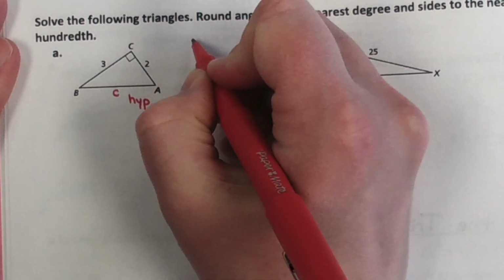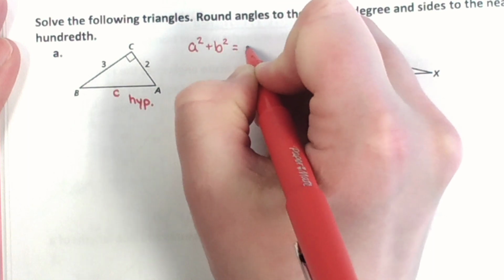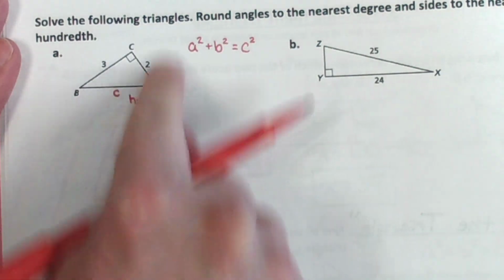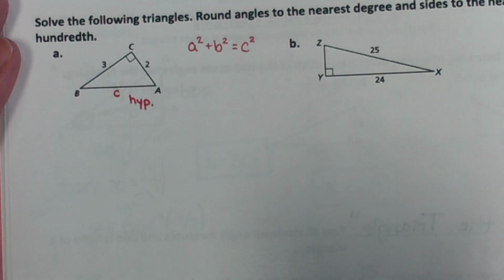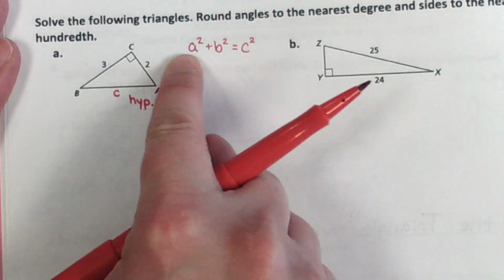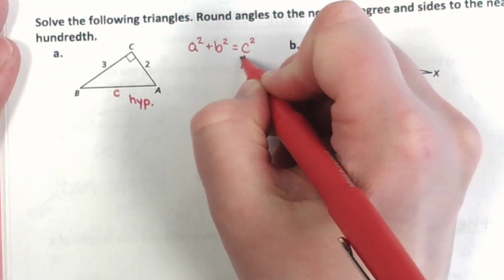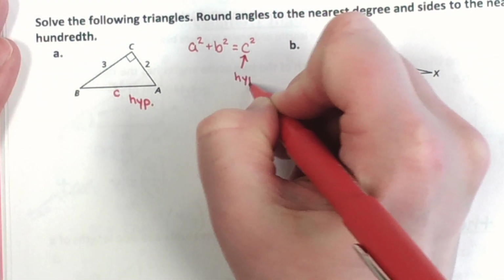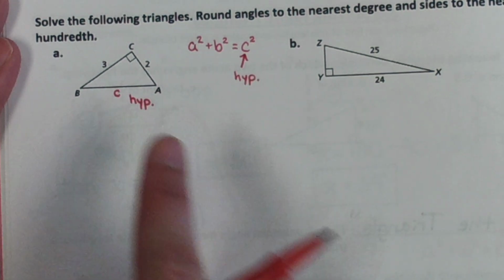But be careful. This a squared, b squared, and c squared do not necessarily match up with this a, b, and c. Sometimes it will, sometimes it won't. Which of these letters am I picky about in the theorem? C has to be the hypotenuse, which, as Jacob pointed out, is the same thing anyway.